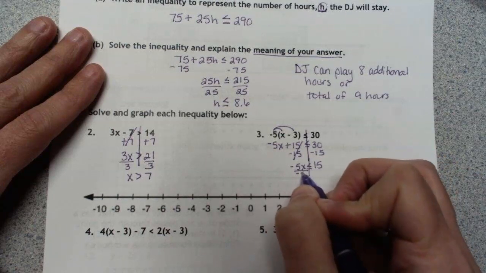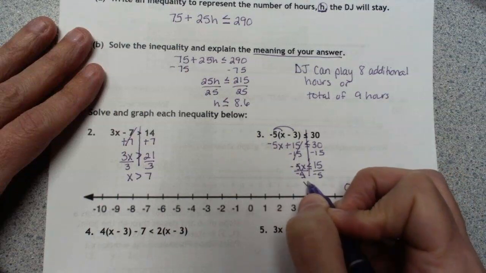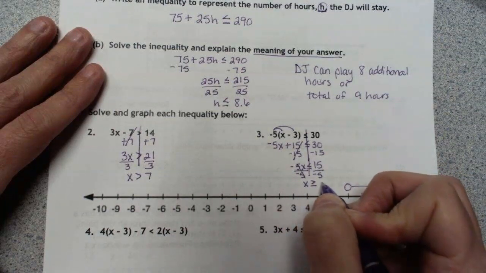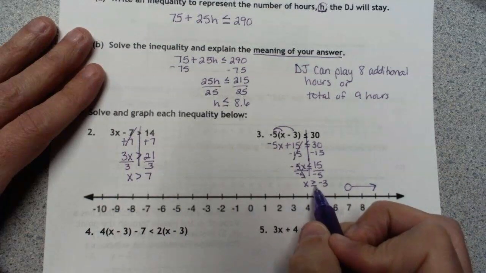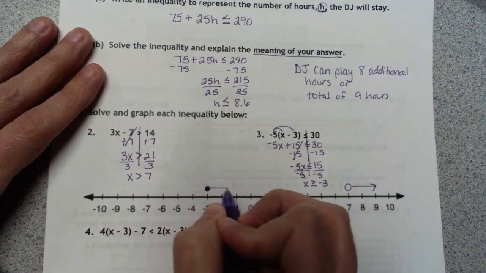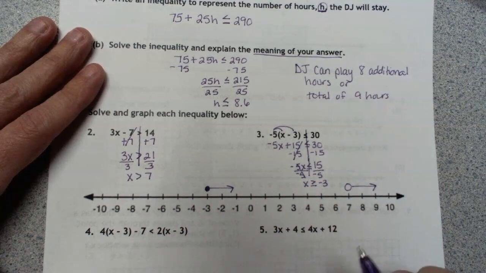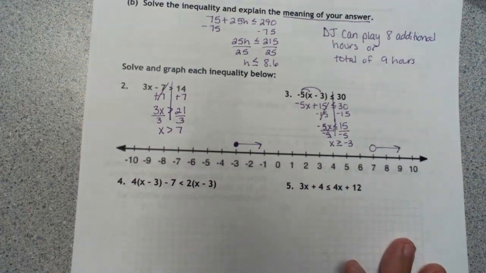And then we're going to divide by negative 5. And because we're dividing by a negative, we're going to flip the inequality. So now it's going to be greater than or equal to negative 3. So this time, because it's equal to, it's going to be a closed circle. And again, it's pointing to the number, so we shade to the right. All right, number 4 requires a little bit more work.